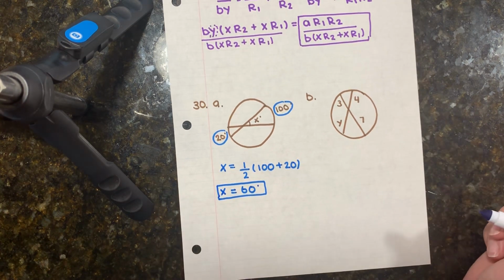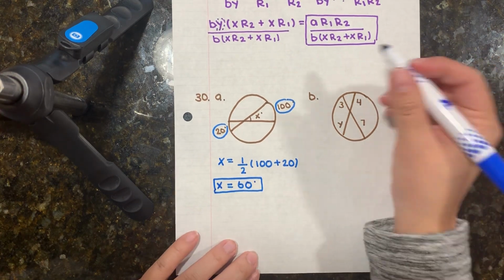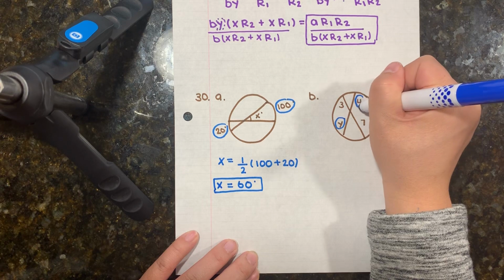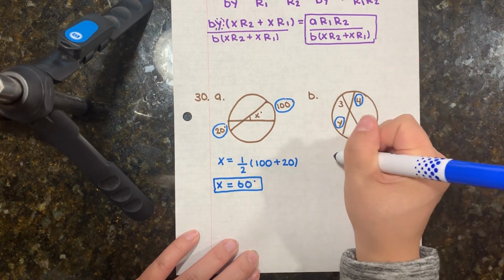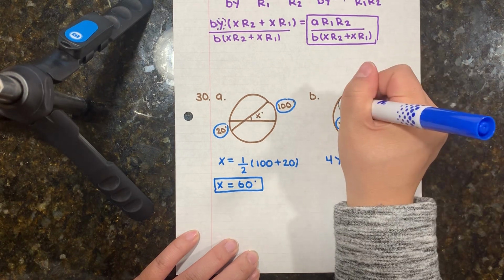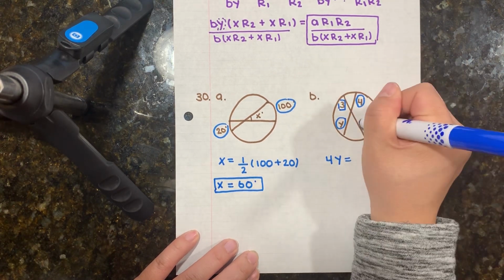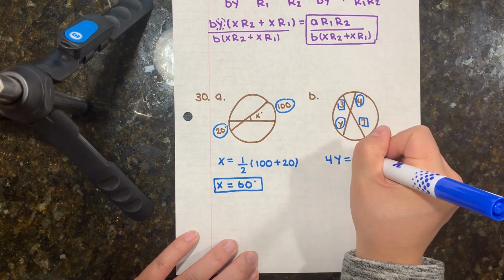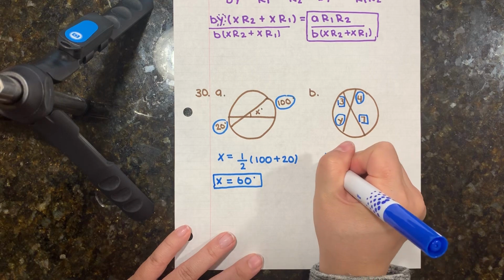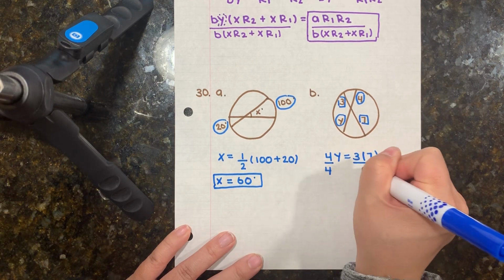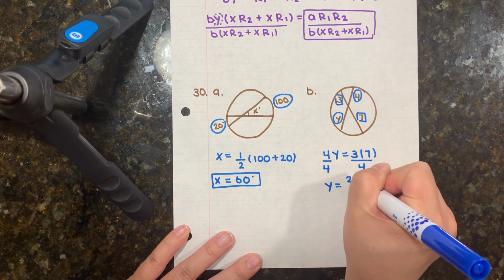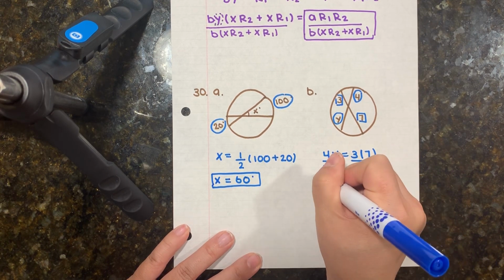Now the second one is the product of chords theorem. So I'm going to see what shares the chord with the letter y. Well, it's the number 4. And when I say product of chords, that means you multiply them. So that would be 4 times y. And then I'm going to see what shares the chord with 3. Well, 7 does. And I'm going to take the product of that, which would be 3 times 7. Now to get y by itself, I'm going to divide both sides by 4. And therefore your answer is going to be y is equal to 21/4.